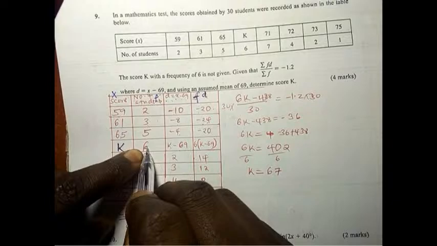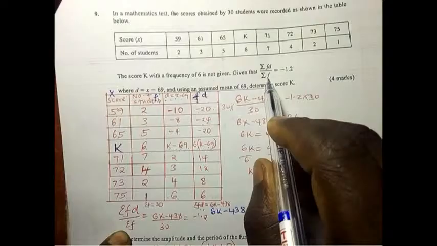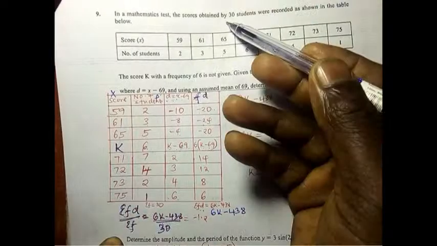Summation FD. But we have been given summation of FD equal, yetu itakuwa 6K minus 438 divided by 30. That is the total frequency. Nikaweka hapa divide by 30 venye liko hapo. So to remove this 30 here, you multiply both sides by 30. 1.2 times 30 ni 36, negative 36. Like terms together, hii itatoka hapa ikuje positive.